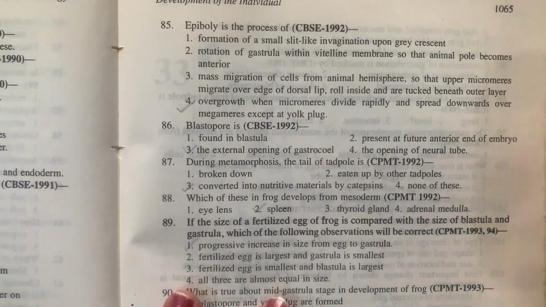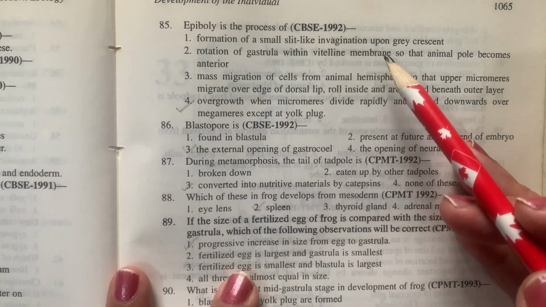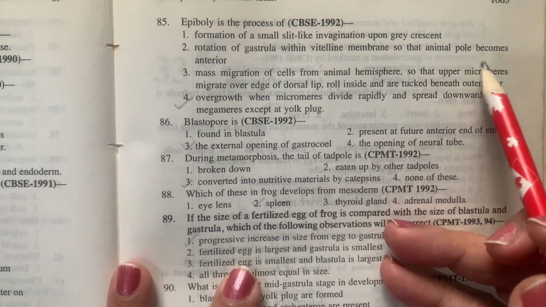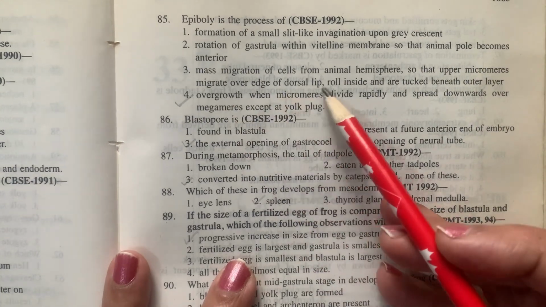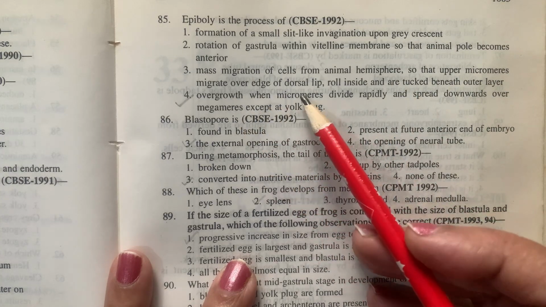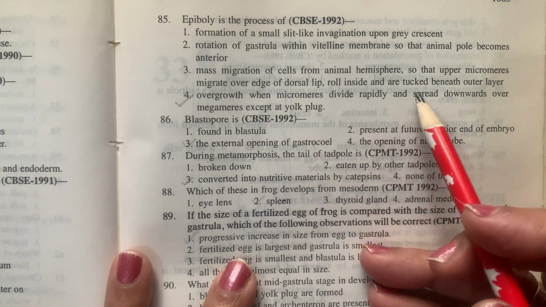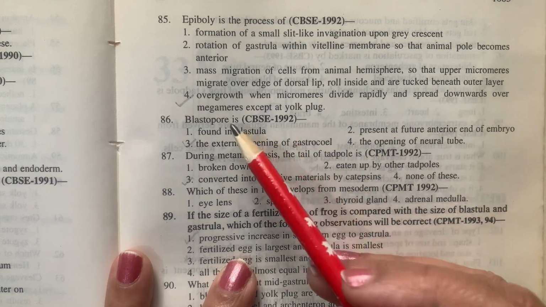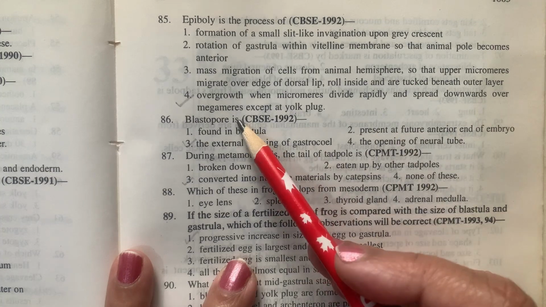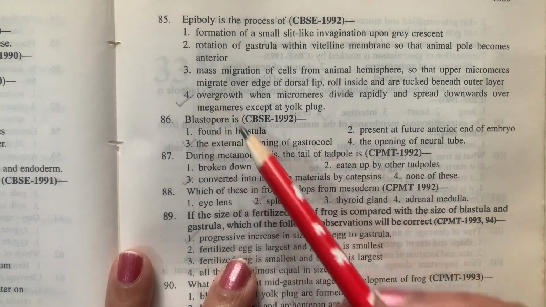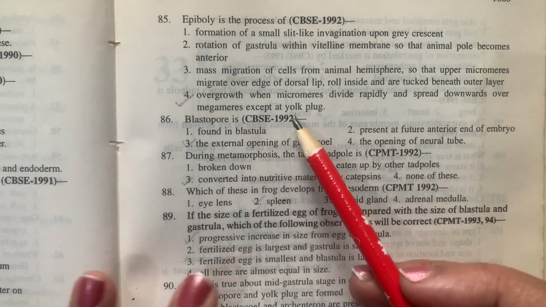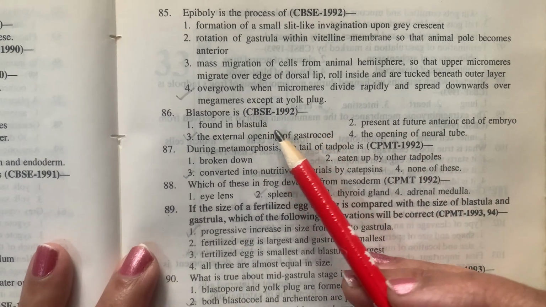Epiboly is the process of formation of small slit-like invagination upon gray crescent, rotation of gastrula within vitelline membrane so the animal pole becomes anterior, mass migration of cells from animal hemisphere so that the upper micromeres migrate over edge of dorsal lip, roll inside and are tucked beneath outer layer, overgrowth when micromeres divide rapidly and spread downwards over megameres except a plug. Fourth option is correct. Overgrowth when micromeres divide rapidly and spread downwards over megameres except at yolk plug.